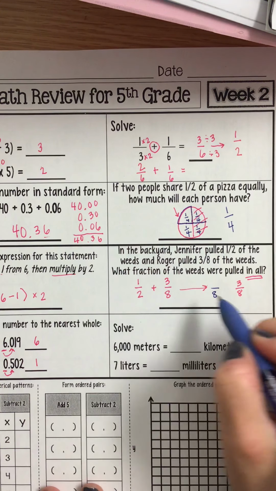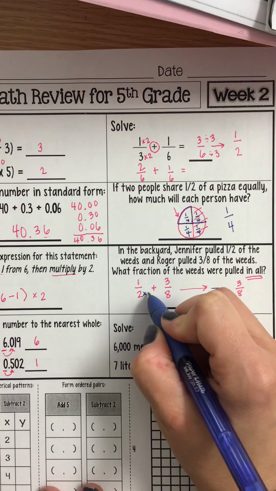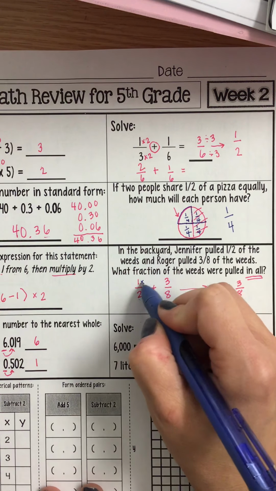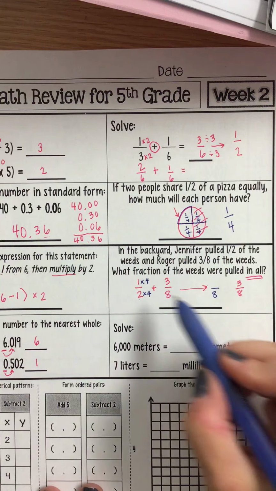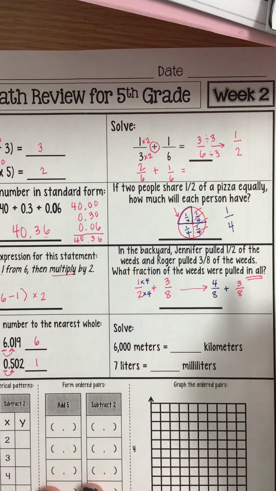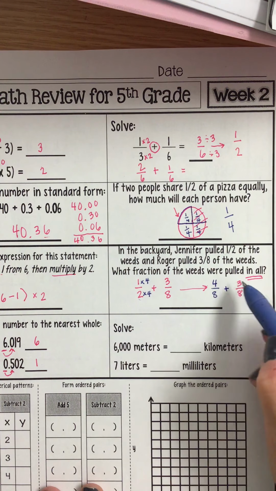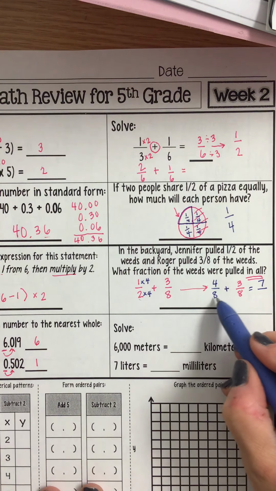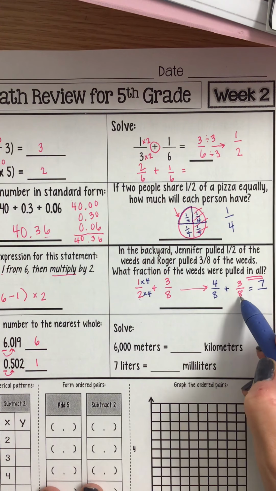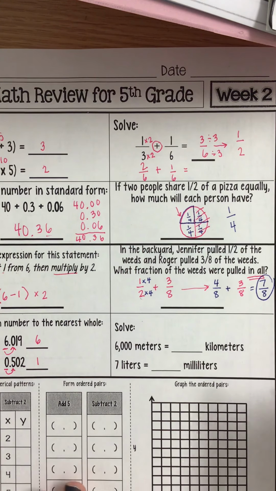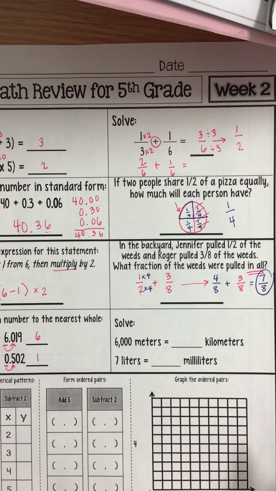To turn this 2 into an 8, I would have to multiply it by 4. What I do to my denominator, I also have to do to my numerator. So 1 times 4 gives me 4. Now I'm adding my numerators. 4 plus 3 gives me 7, and I don't add my denominators. They stay the same, so my denominator is going to be an 8. So in all, they pulled 7/8 of the weeds.